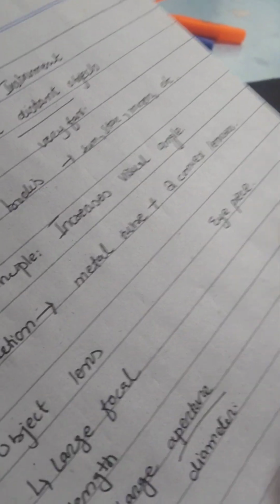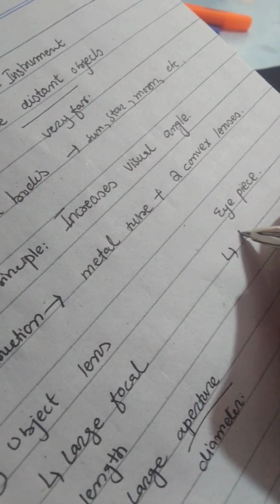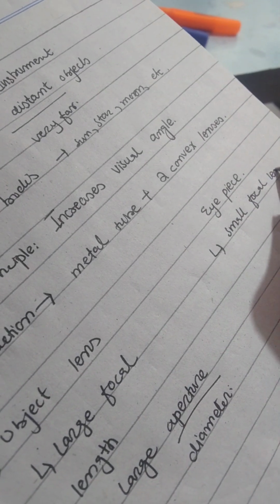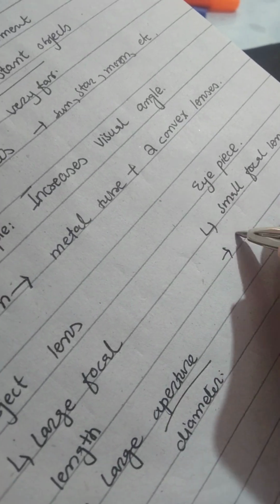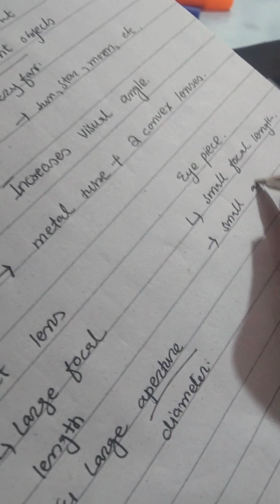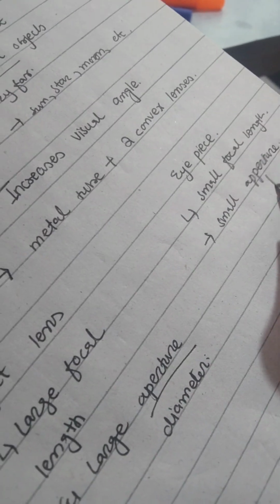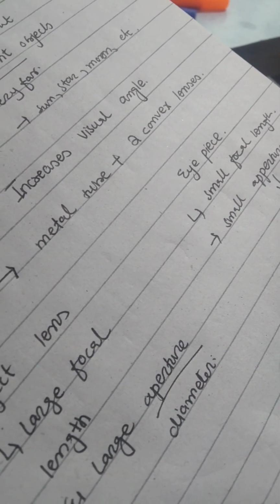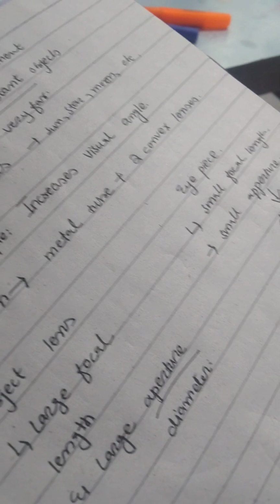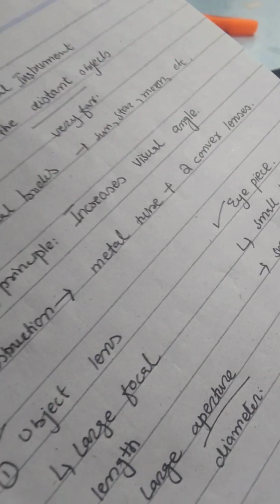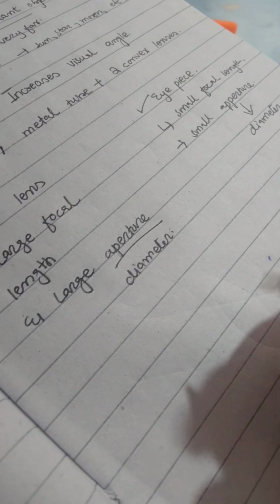The eyepiece basically consists of a small focal length, and it has small aperture. You can see the diameter is quite small over here, right? So let's look at how this telescope is made.